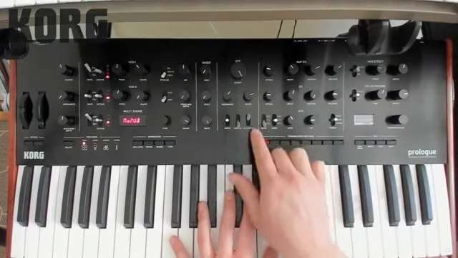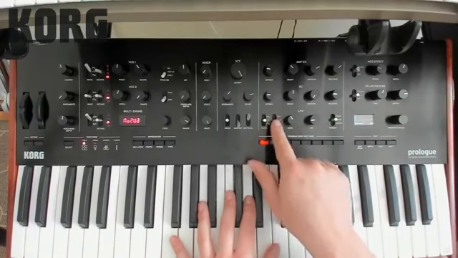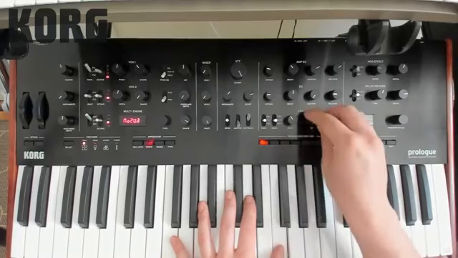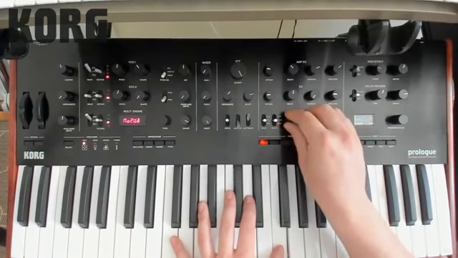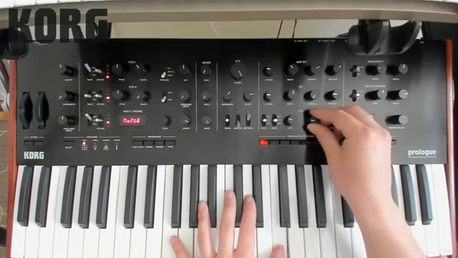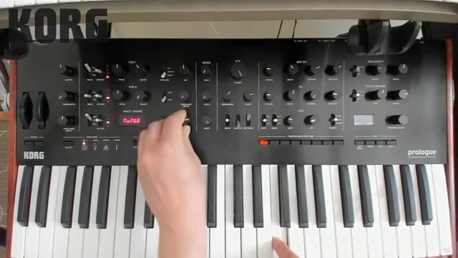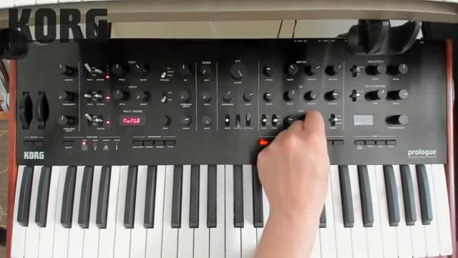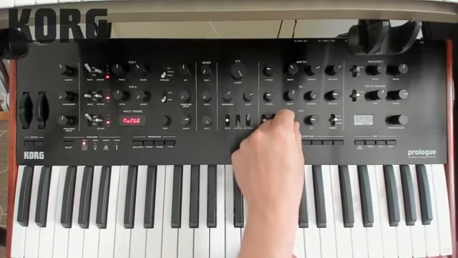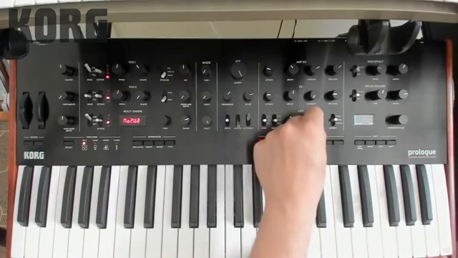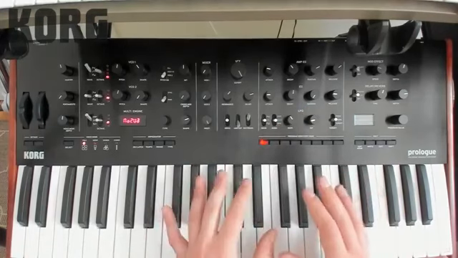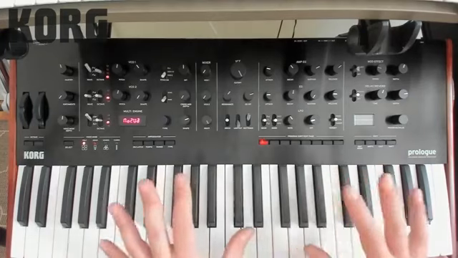Let's go with a triangle wave, and let's go slow mode. Dial that in, and now we have really, really nice pulse width modulation.